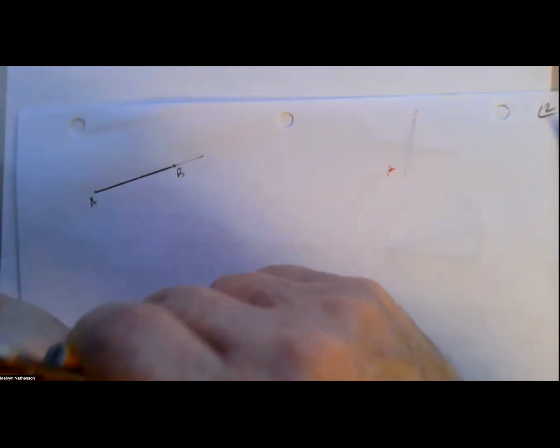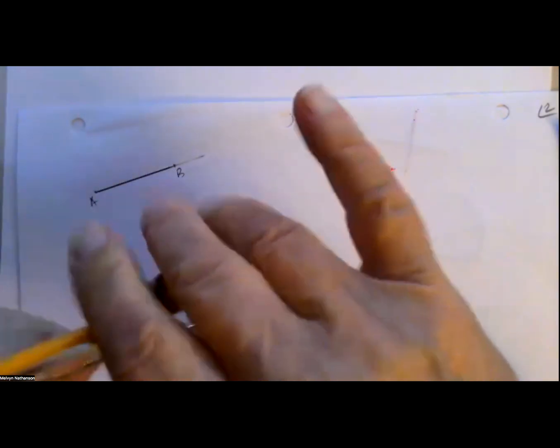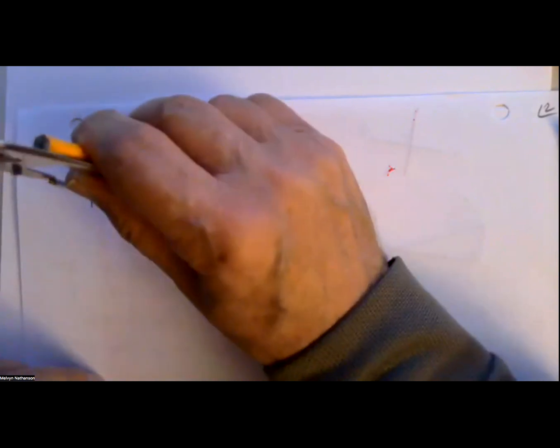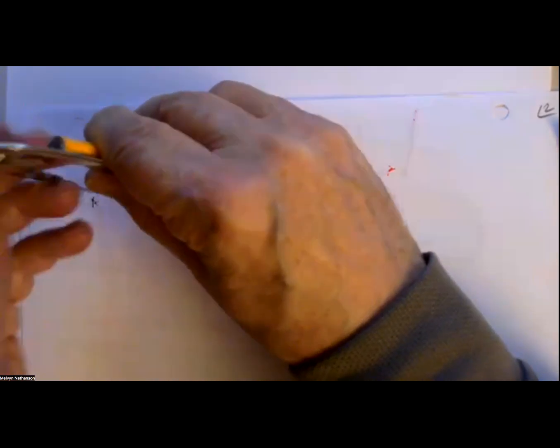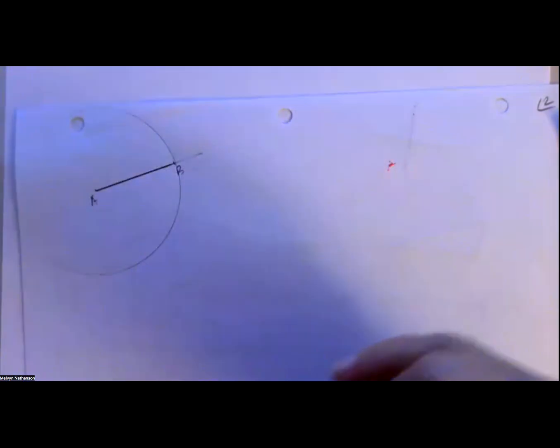And how do I construct the perpendicular line segment? Well, again, one of the axioms in Euclid says that given any 2 points A and B, you can draw a circle with one of the points as the center and the other point as giving you the radius. So let me draw a circle with center at A and radius equal to AB. That's the circle.